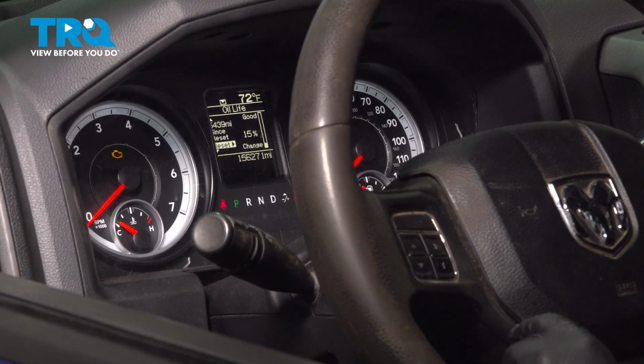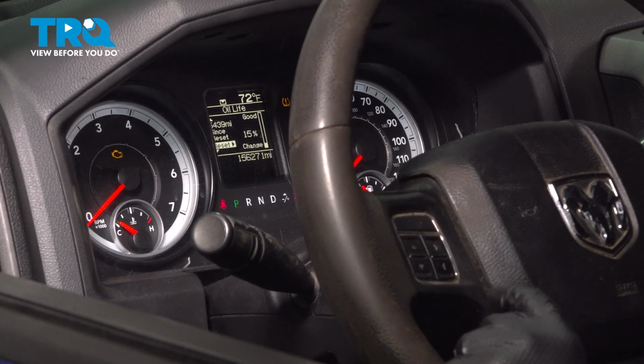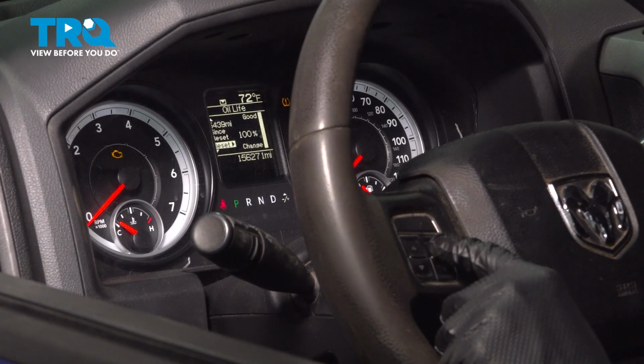In this video, I'm going to show you how to reset the oil life or the oil change reminder on this Ram 2500. Let's get started.